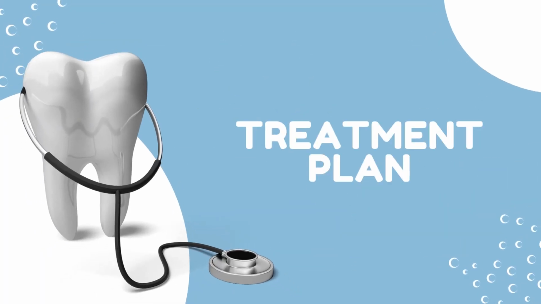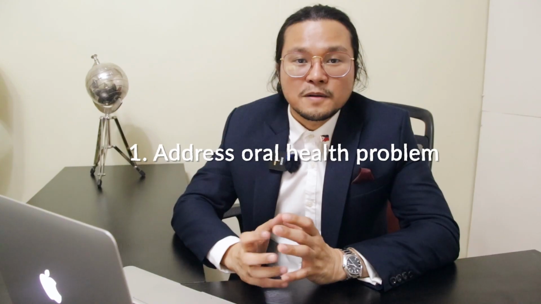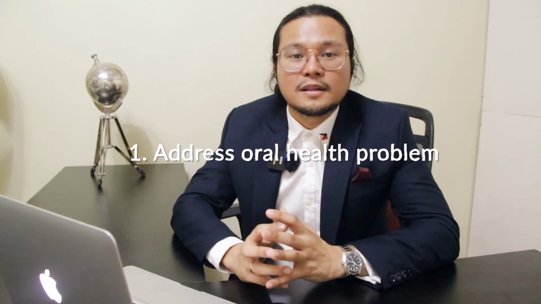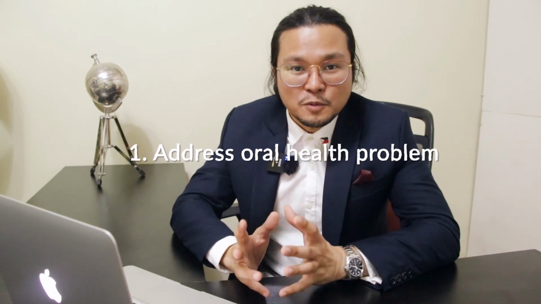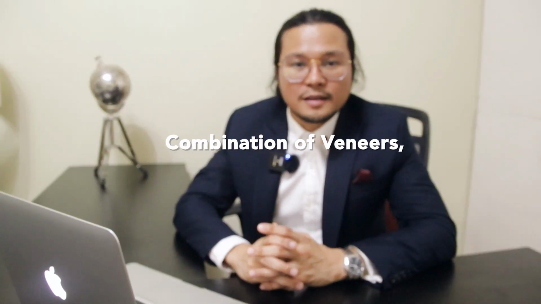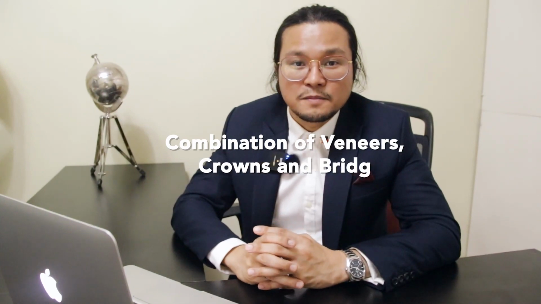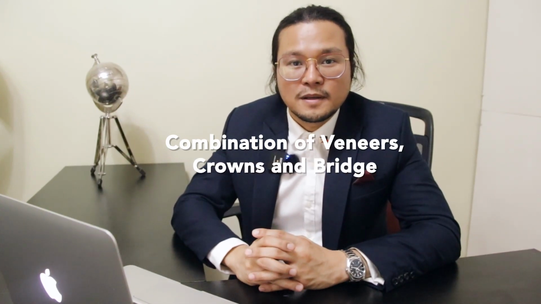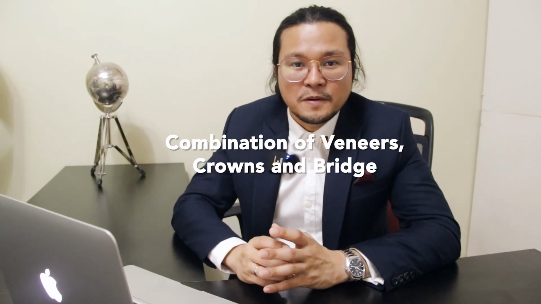So what is a treatment plan? So first, address the problem ng health. Like number one, yung infected tooth, which is root canal. That's number one. Number two, the combination of veneers, crowns, and bridge to be able to match everything. Also, dental implant is one of the options that we consider, but the decision would always be from the patient.